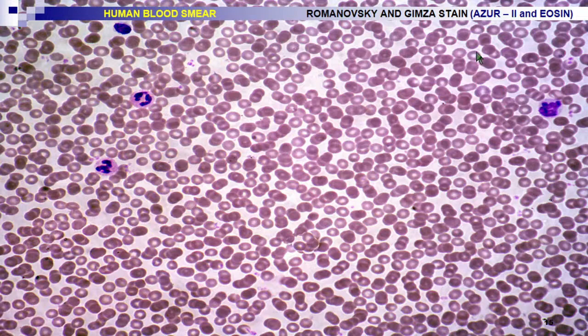Sometimes they are visible like empty areas, empty spaces inside, but this is only an optical effect, because of course inside the cells nothing else is present except hemoglobin and plasma membrane. The other cells which we see here are white blood cells, but you can see they are absolutely different.